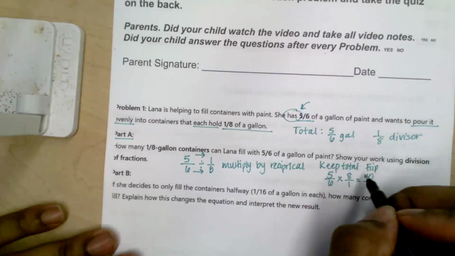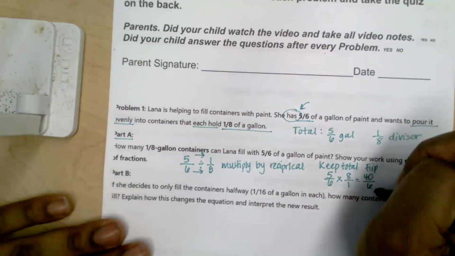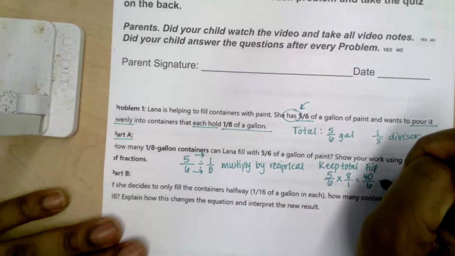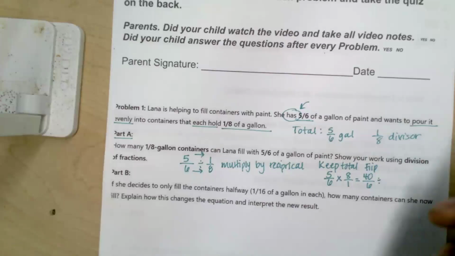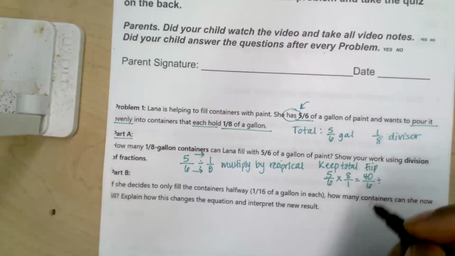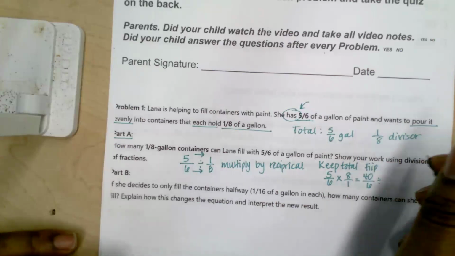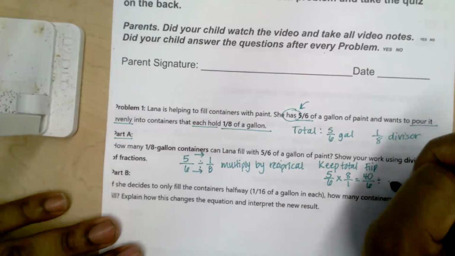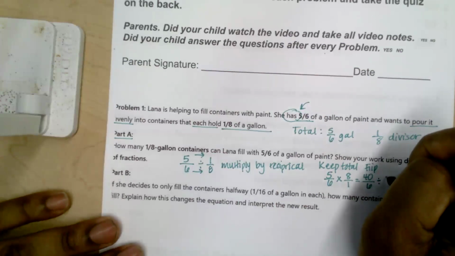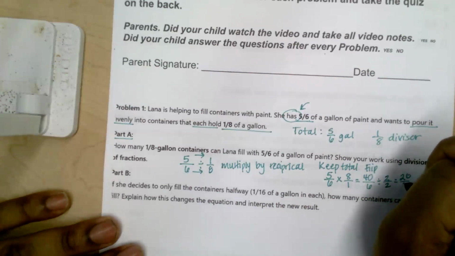Since they're both even numbers, automatically you know you can simplify. You can simplify with division by a common factor. The only common factor shared between 40 and 6 is 2, which will give you 20/3.